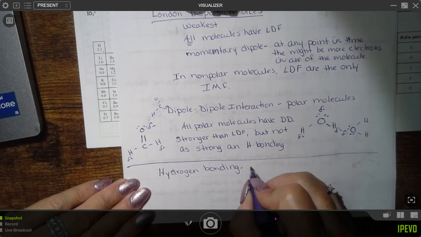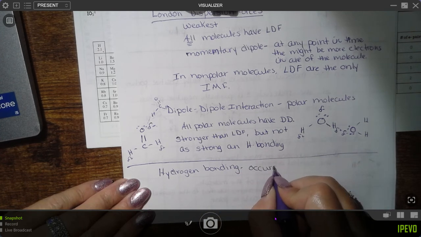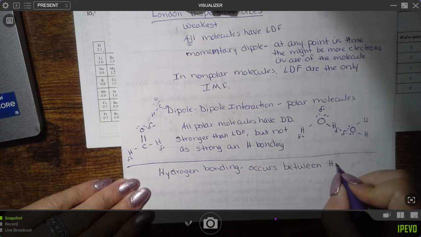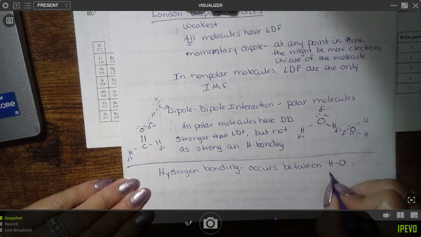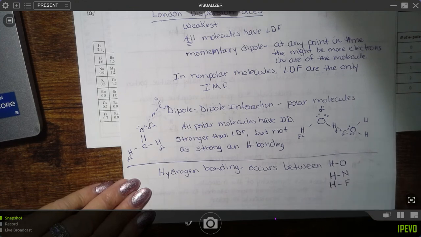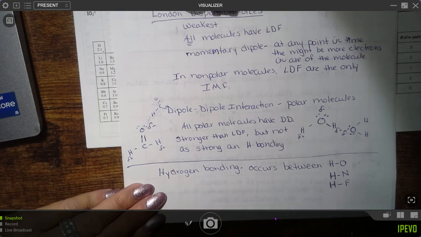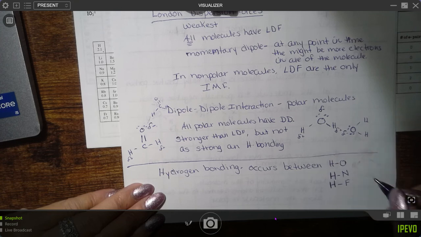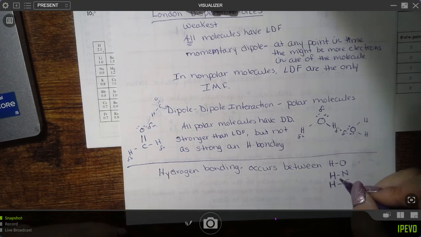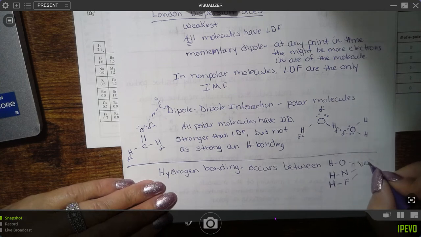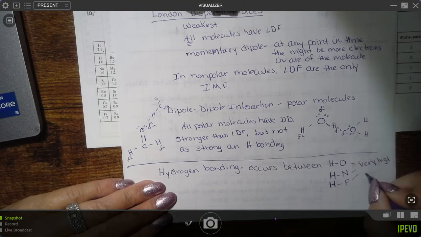Hydrogen bonding occurs between a hydrogen that is attached to an oxygen, a hydrogen that is attached to a nitrogen, or a hydrogen that is attached to a fluorine. So when we look at our molecules, we have to have this situation. The reason these hydrogen bonds are so strong is that oxygen, nitrogen, and fluorine have very high electronegativity values.